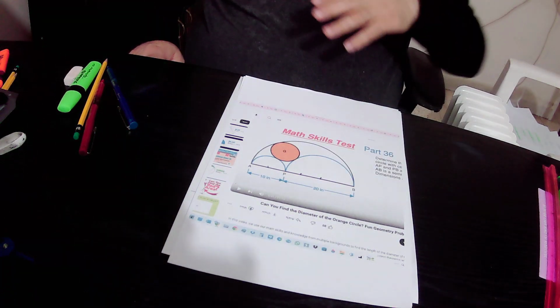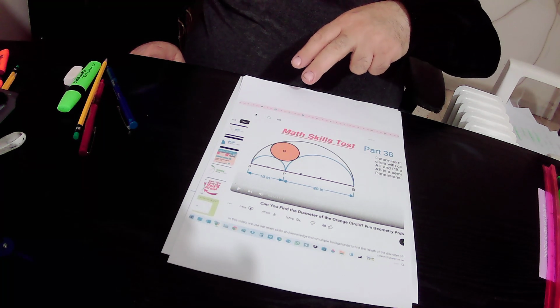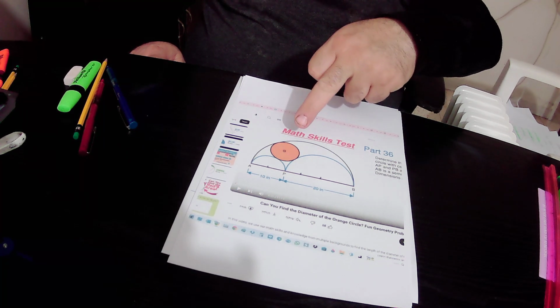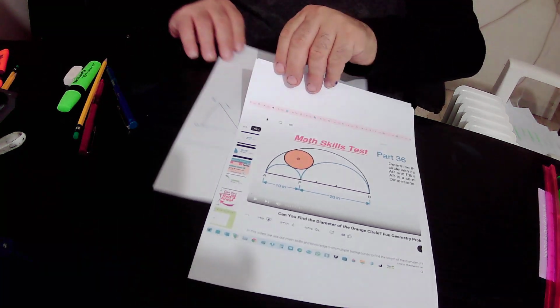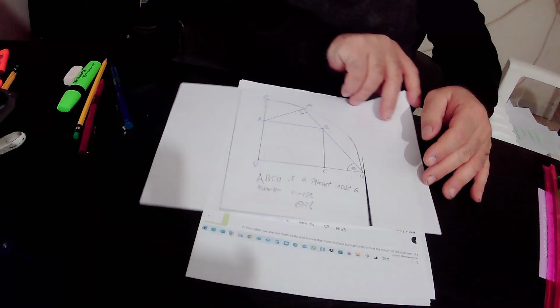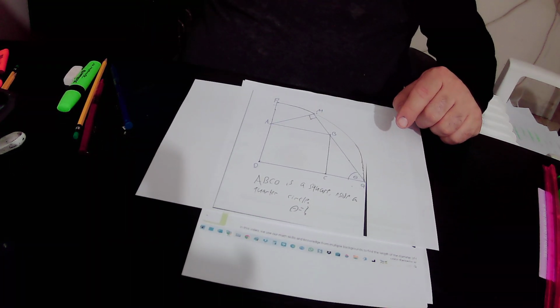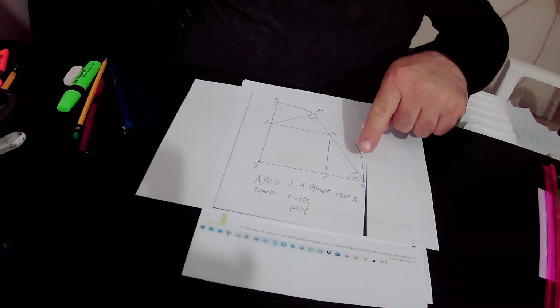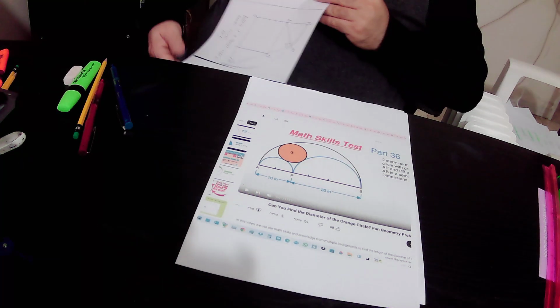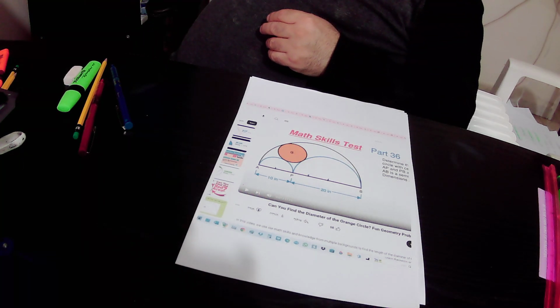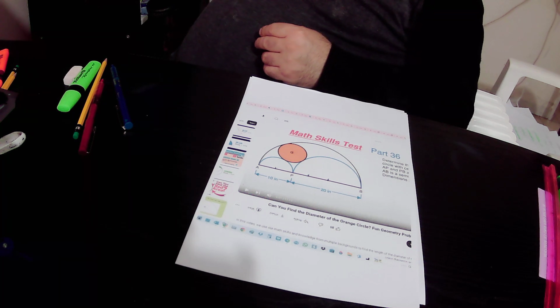Hello, in this lecture we will answer two questions. The first question is to find out the diameter of this orange circle, and the second question is to find out the size of this angle theta. So we will start with the first question.